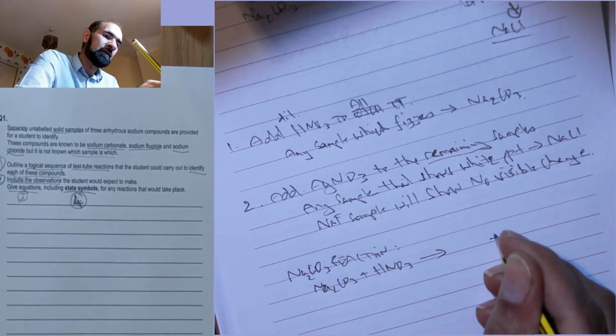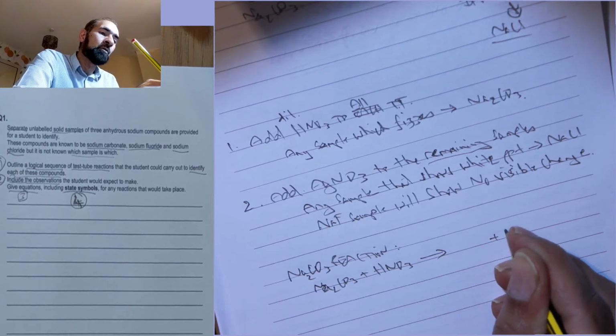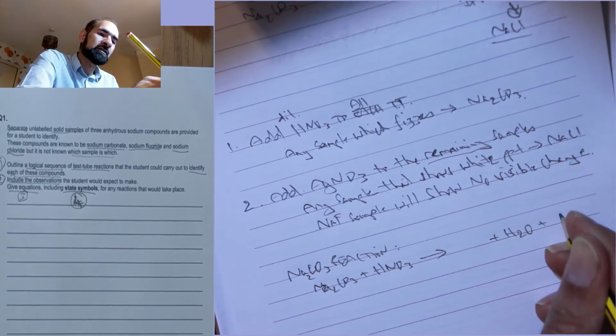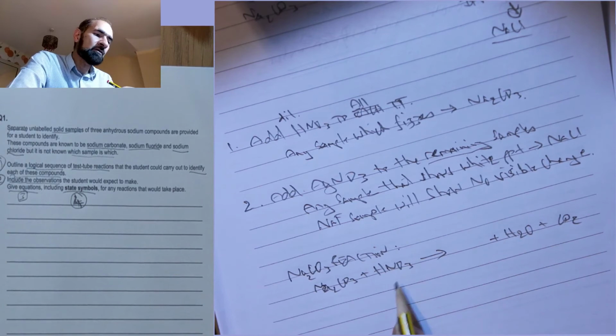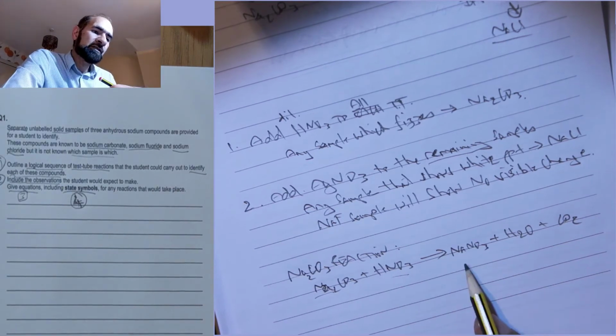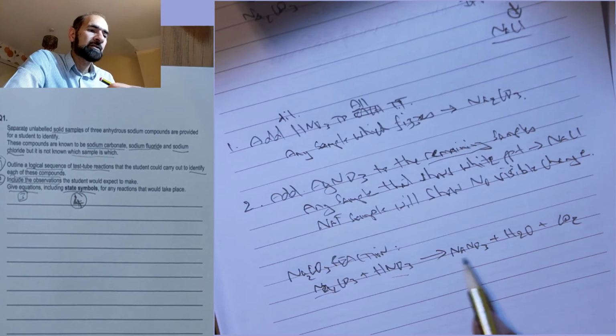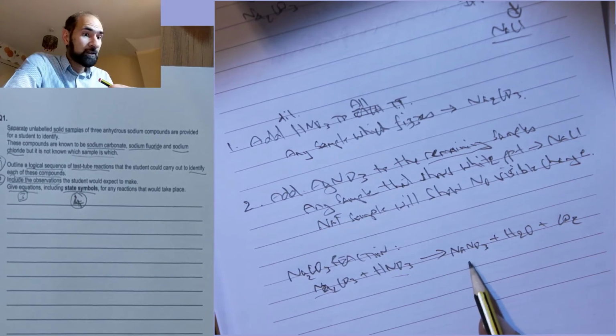So let's leave the salt for a second. I'll show you why in a minute. So water and carbon dioxide. So it'll be water plus carbon dioxide. Now the salt obviously would be sodium nitrate, because the acid I'm using is nitric acid. Nitrate has a single minus charge. Sodium has a single positive charge, so the formula is correct. If you don't know how to write the ionic formula, learn them, please.